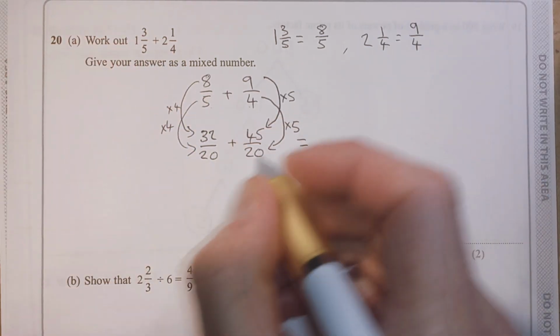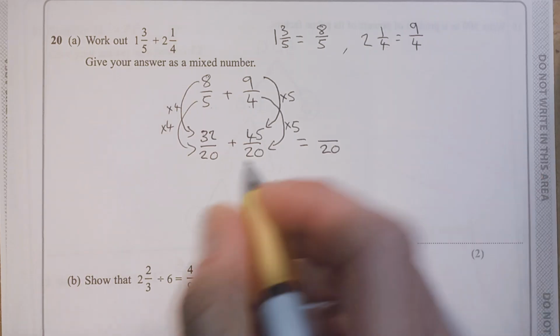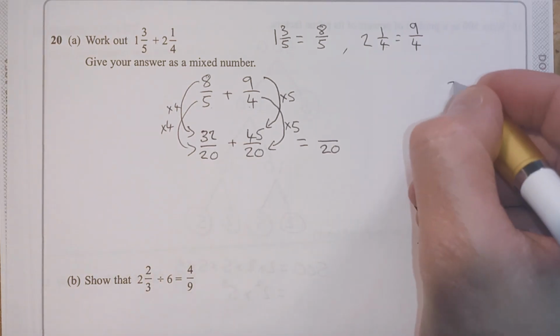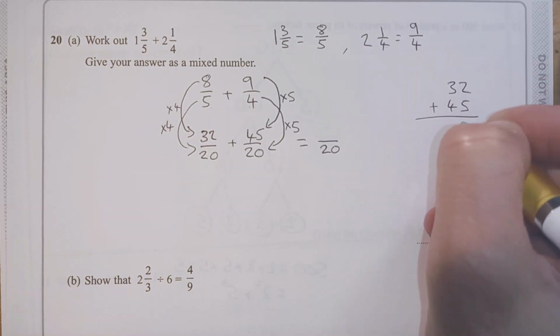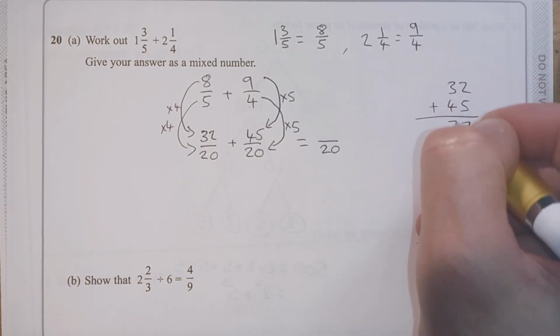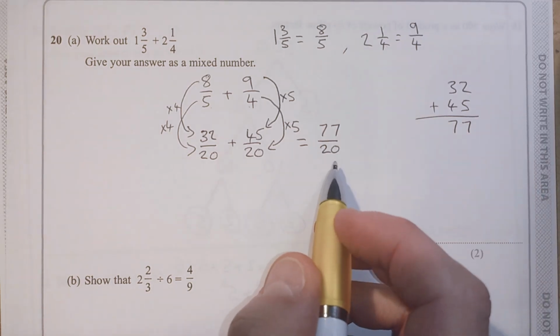So now we've got the denominators the same, so that's going to stay the same in the answer. We just want to do 32 plus 45. 2 plus 5 is 7, and 3 plus 4 is 7. So we've got 77 over 20.